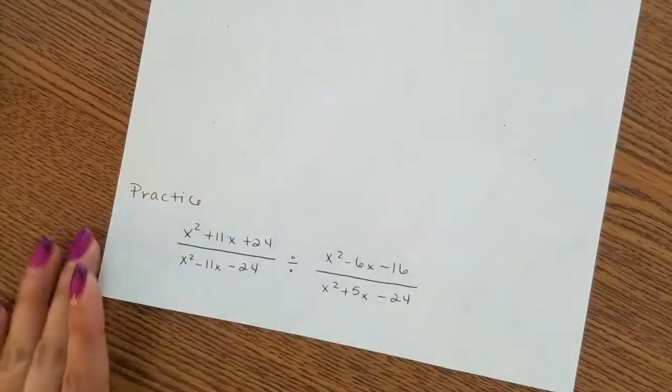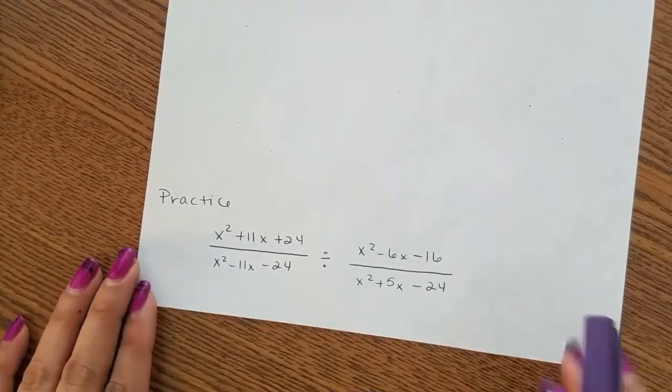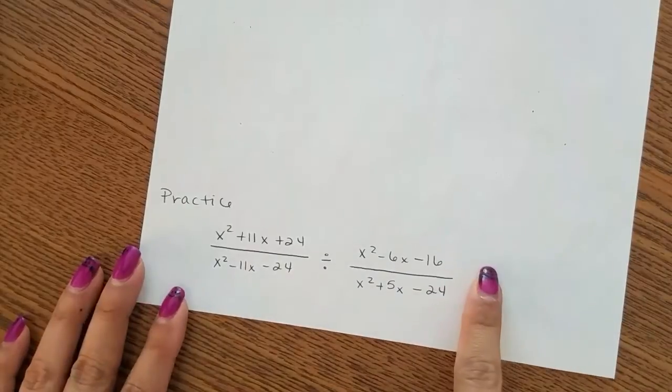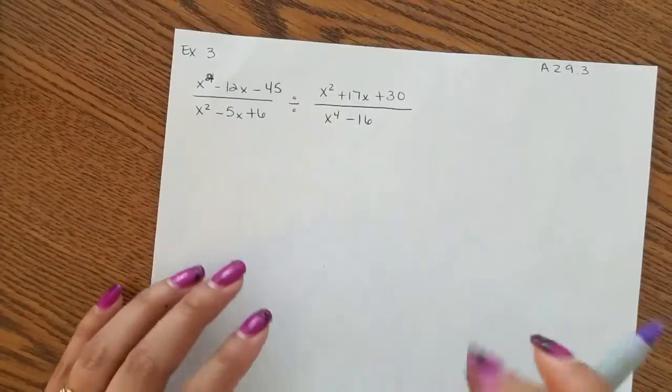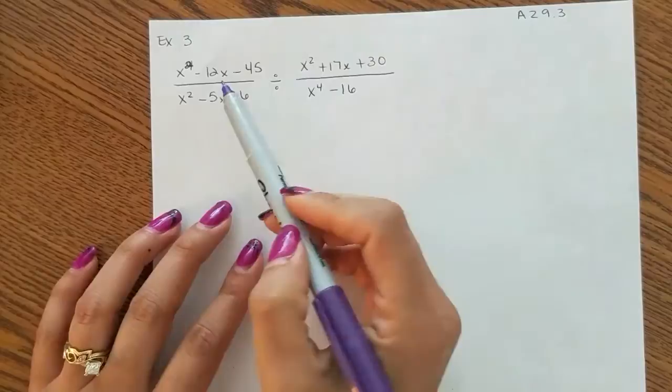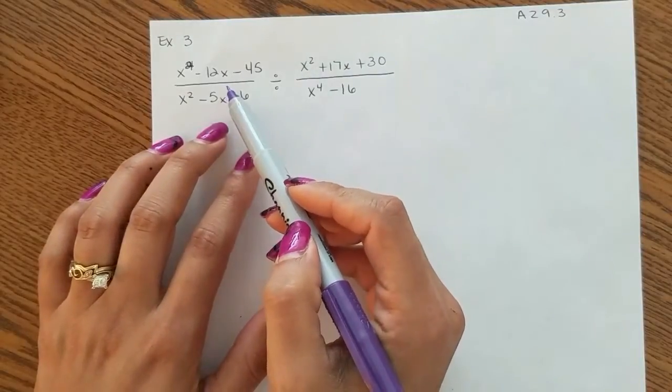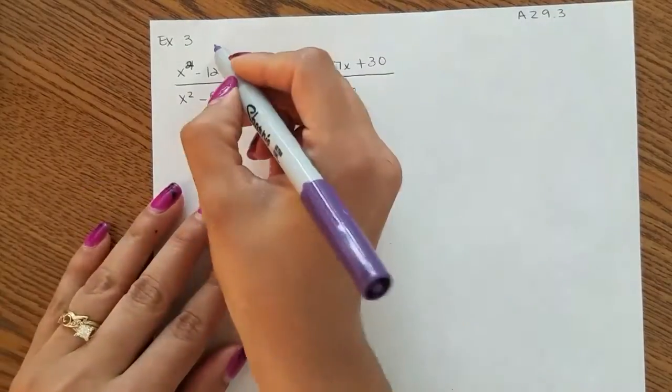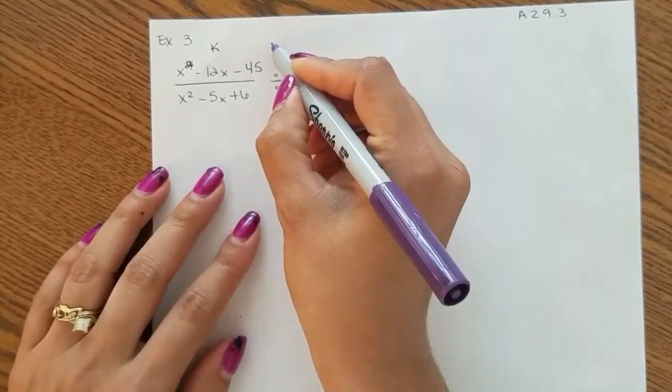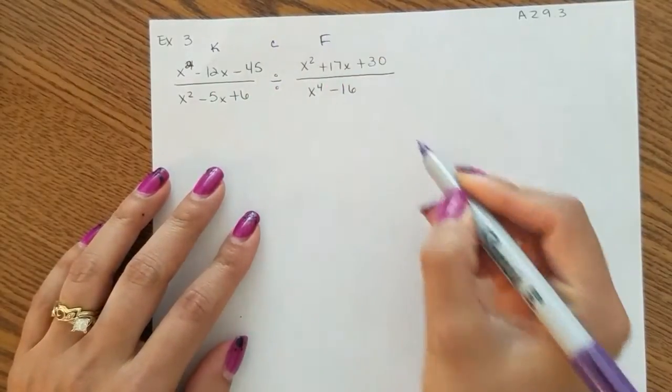All right, I have one more example for you and your practice problem. Here's your practice problem. If you want to copy it down, all right, here's the last example that we're going to do. So same thing here, keep, change, flip. Keep the first one, change the sign, flip this fraction.